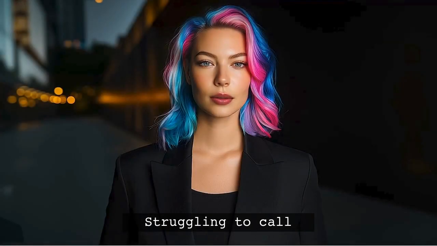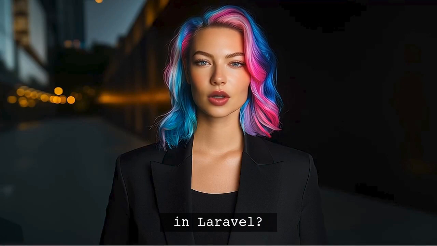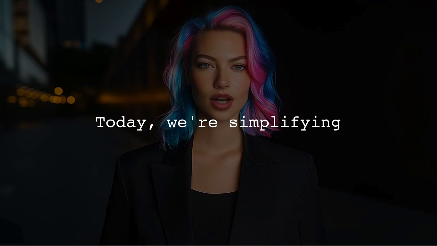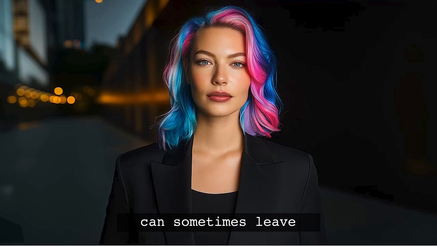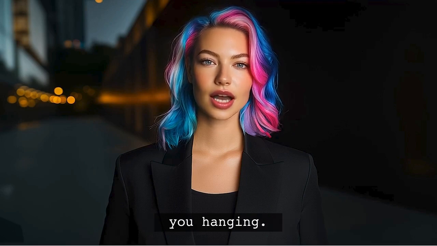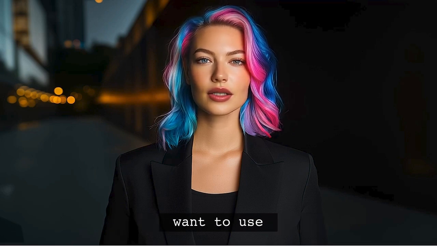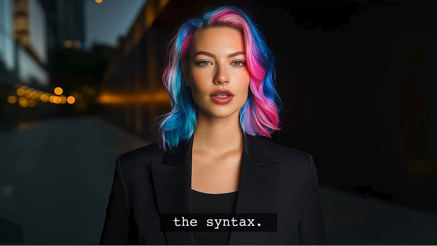Are you struggling to call stored procedures in MySQL using Eloquent in Laravel? You're not alone. Many developers face this challenge, and today we're going to simplify it for you. I totally get it. The Laravel documentation can sometimes leave you hanging when it comes to specific use cases like this. It can be frustrating when you want to leverage the power of stored procedures but feel lost in the syntax.